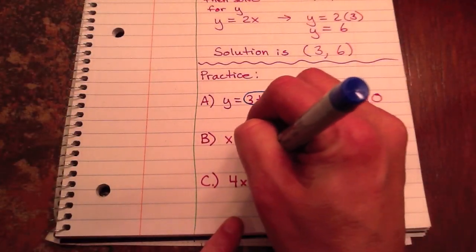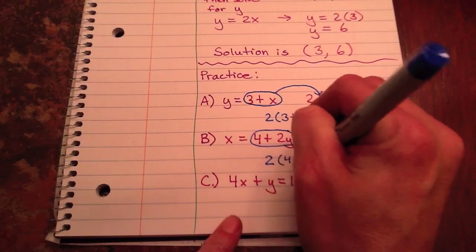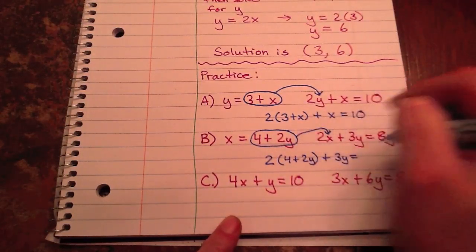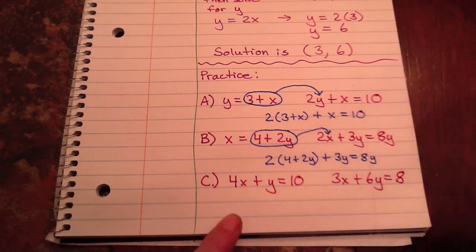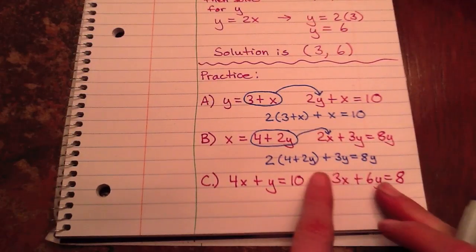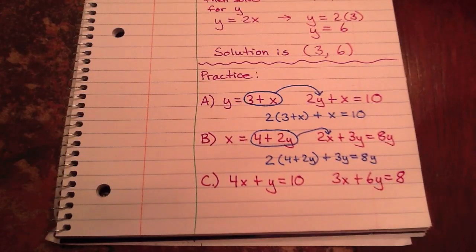And when I go to rewrite it, I have 2 parentheses, 4 plus 2y plus 3y equals 8y. One equation, one variable. And I'm not talking about only one of a variable, just the fact that there's all y's here. All right, go to the third one.